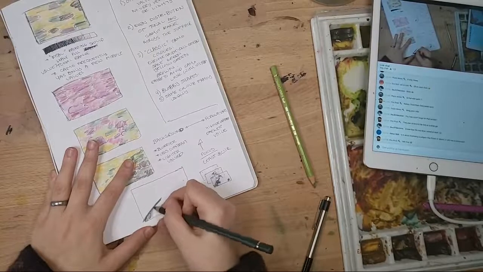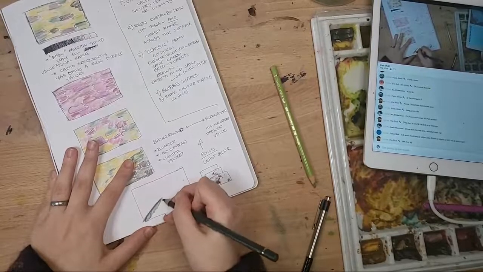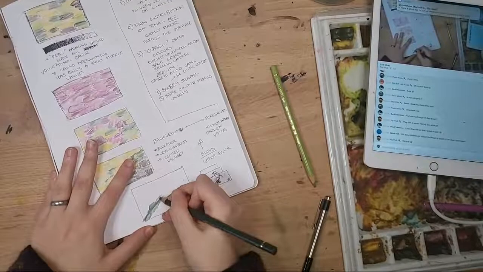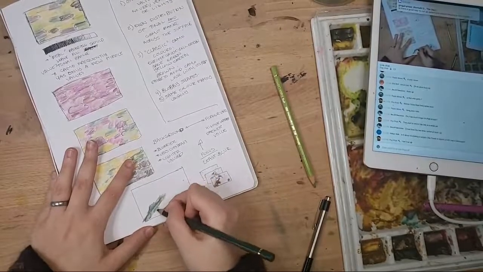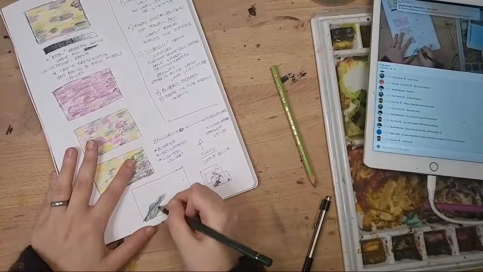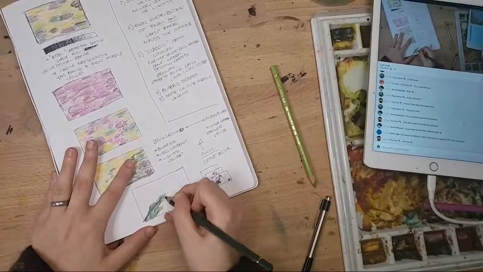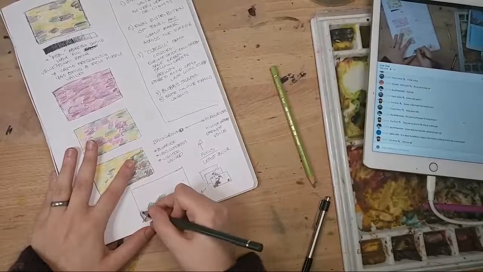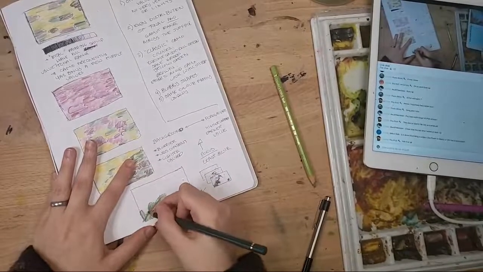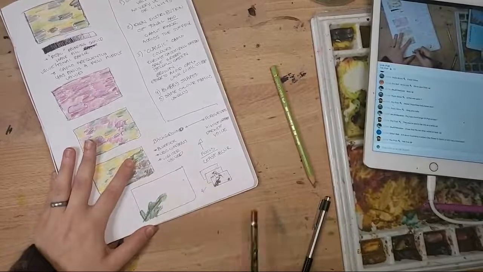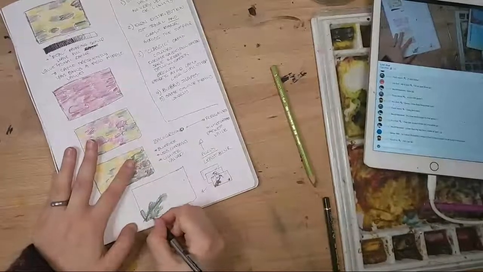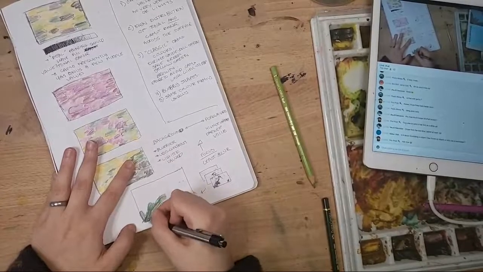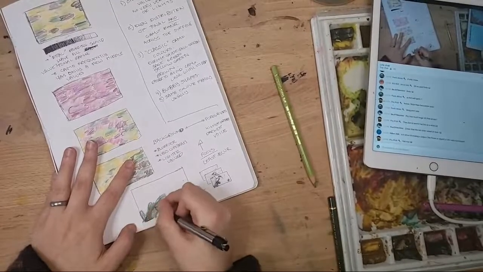And so then I'm going to have something like this, where I have, call it a leaf. And over here where it's closest, it's going to be dark, dark. It's going to be pen dark.